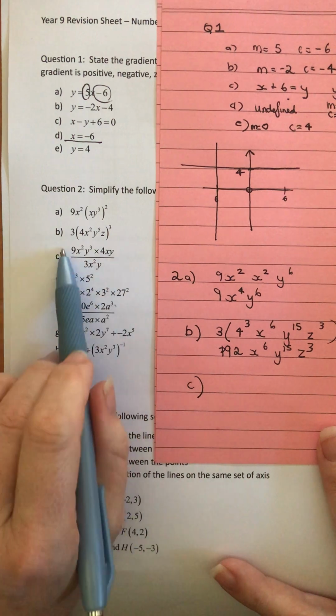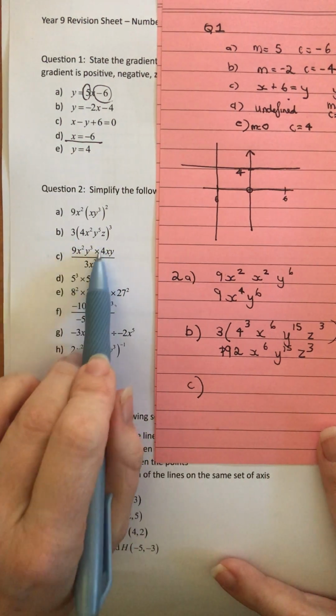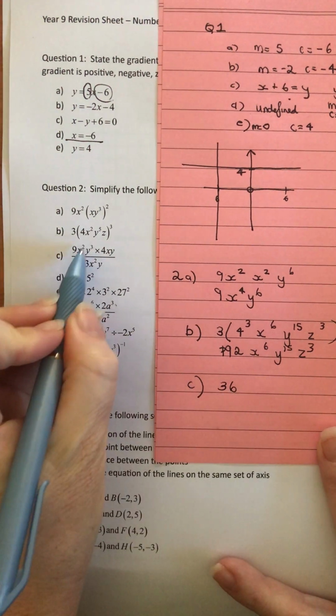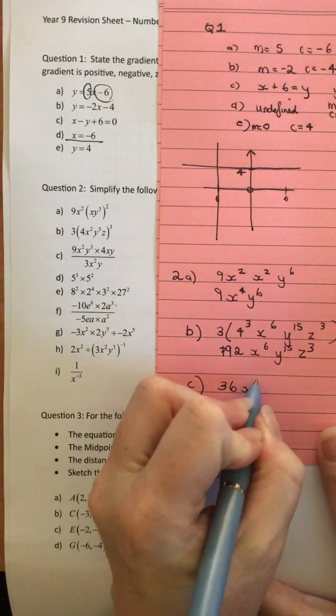For part C, we've got 9x squared y to the power of 3 times 4xy over 3x squared y. So I want to simplify what's on the top first. So I've got 9 times 4 is 36. Then I've got x squared and x, so that'll be x to the power of 3.